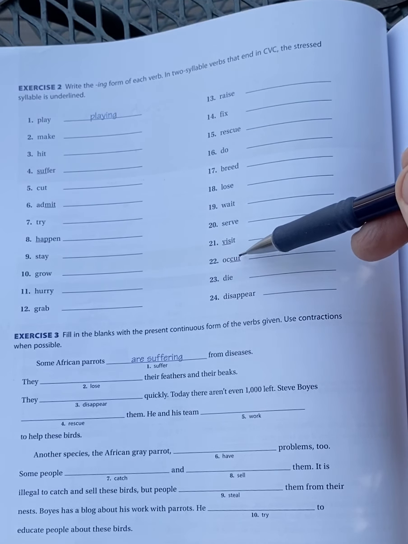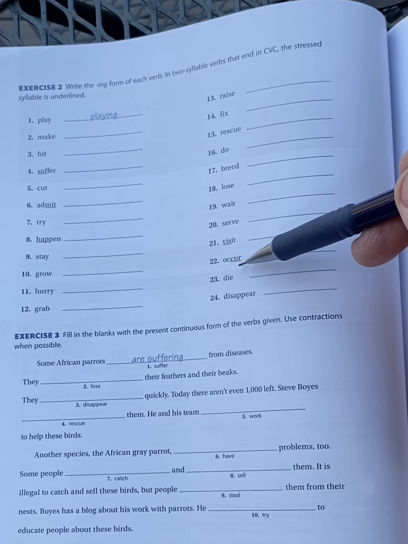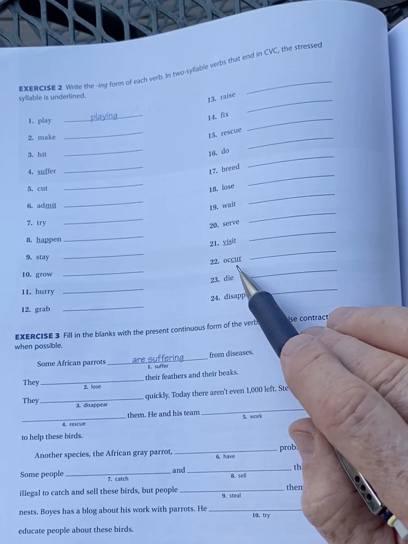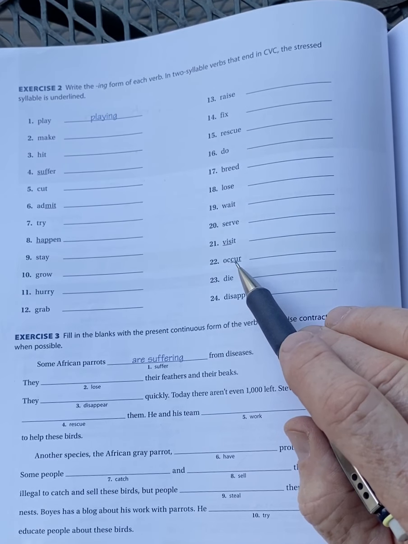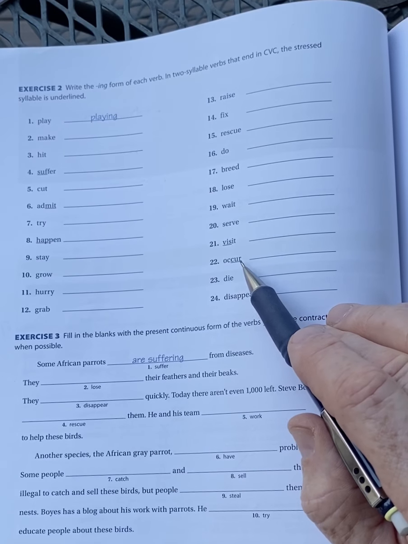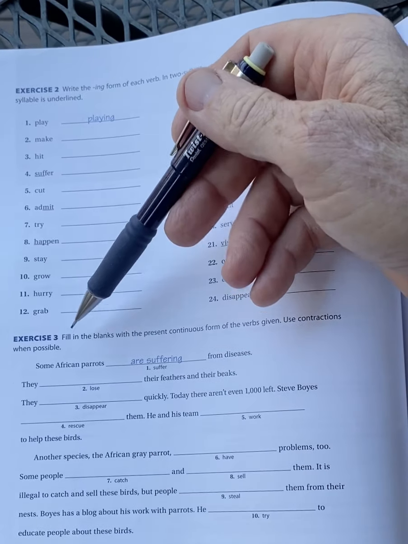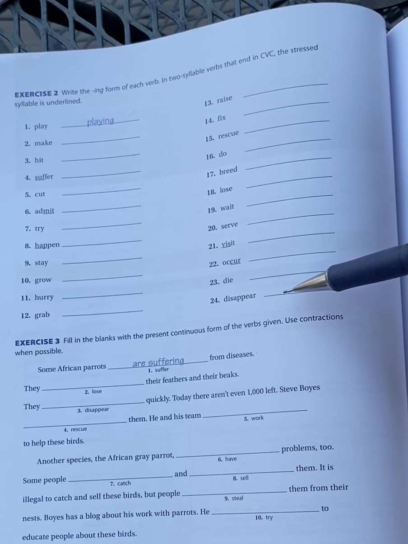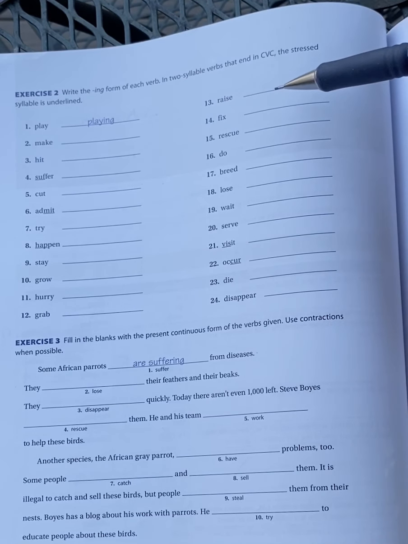It's a two-syllable word, and the second part is underlined, which indicates that the second part is stressed. So this word occur. Notice that the stress is on the second part. All right. So all you're doing is changing these so that they are present continuous, and make sure you spell them correctly.